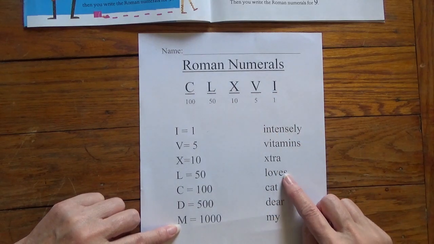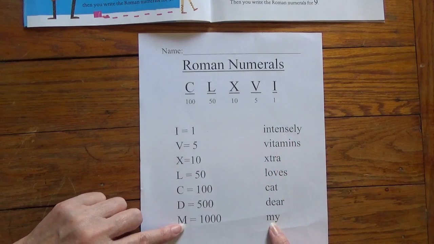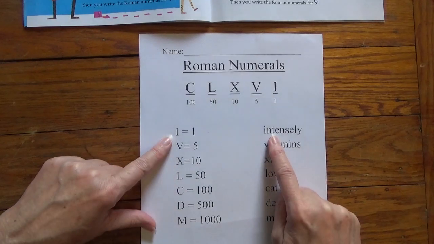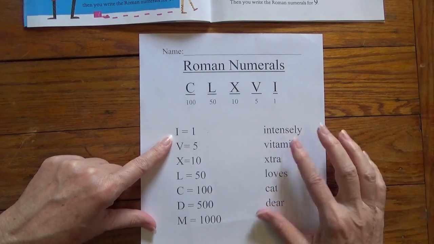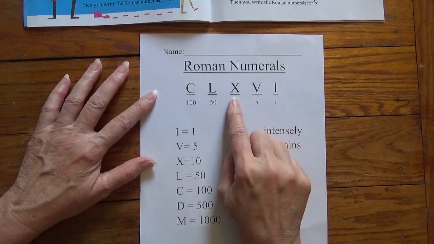My dear cat loves extra vitamins intensely. So my is 1,000, dear cat loves extra vitamins intensely. This didn't help me very much, but maybe it'll help you. IVXLC.